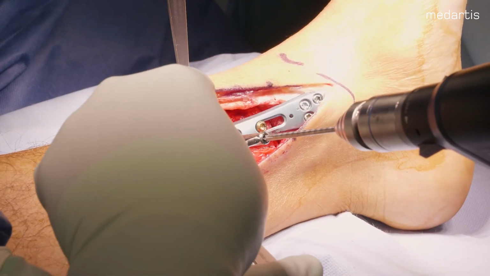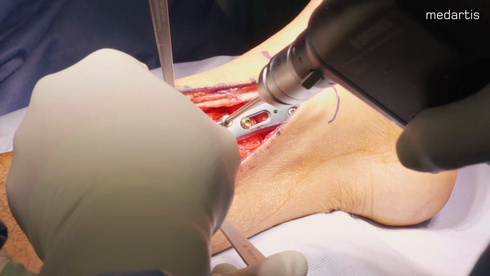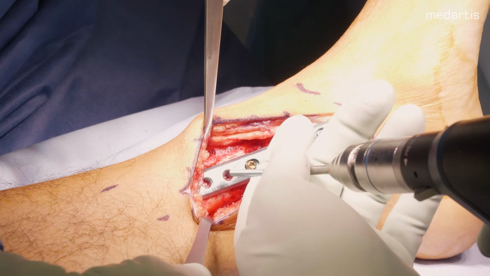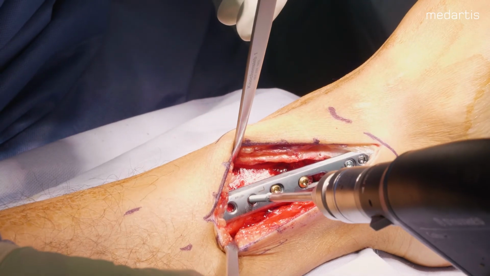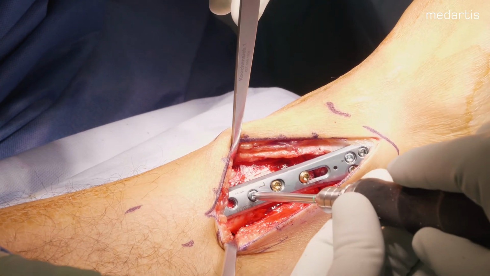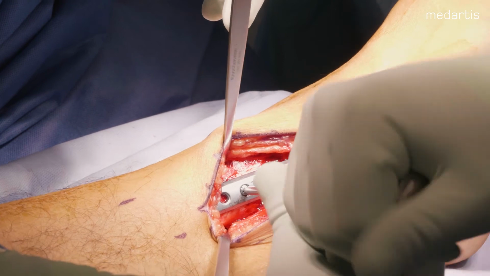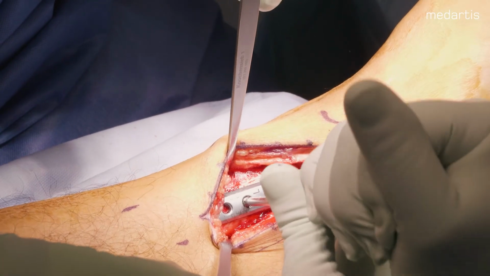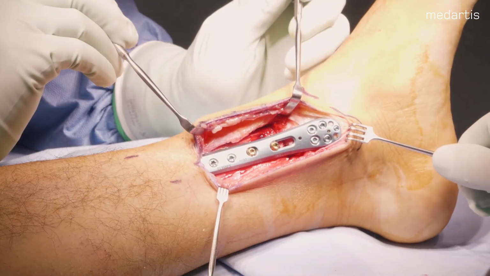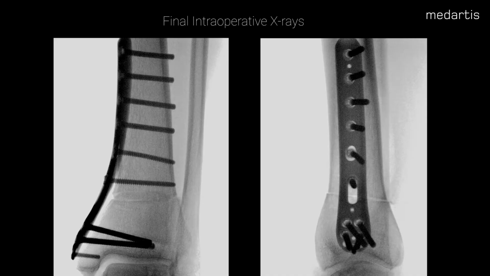A locking drill guide is used to fill the rest of the screw holes in the shaft with locking screws, which are inserted under power. And TriLock locking completed by hand. Here the final placement of the plate can be seen. Final X-rays confirm the plate and screw placement, demonstrating excellent compression and axis realignment achieved.